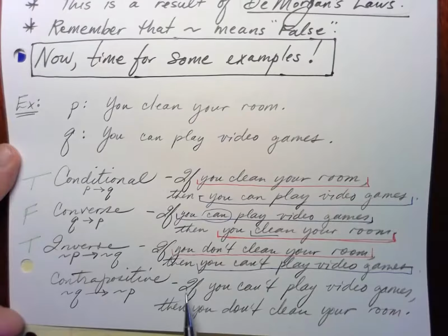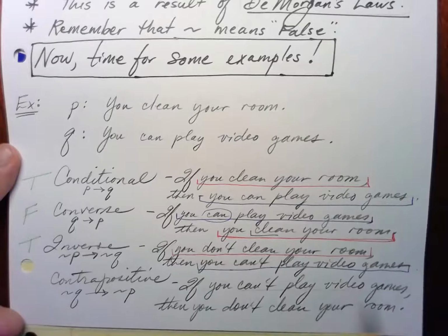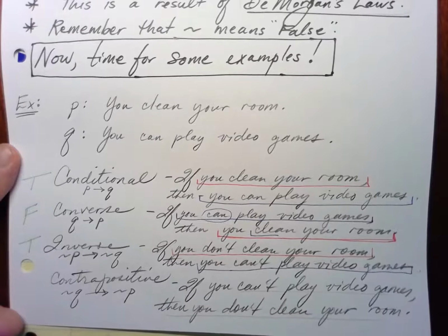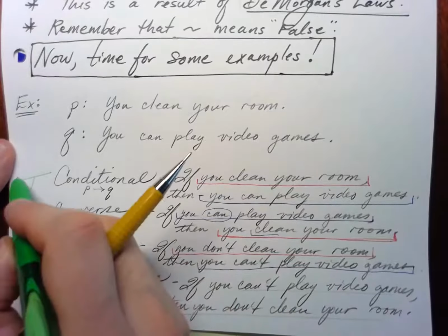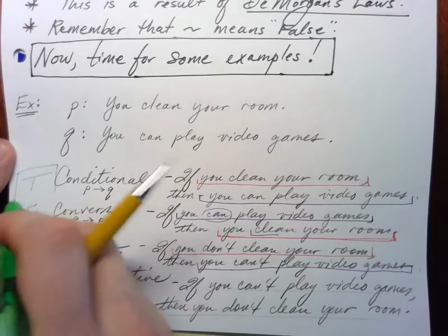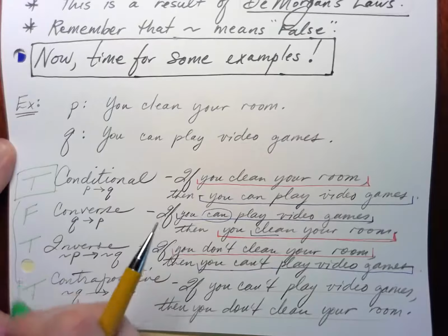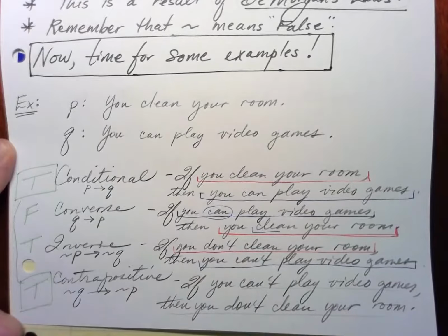I would say this is probably also true, because if you can't play video games, then what is your incentive to clean your room? So I would say that's true. And in fact, we will see in the next video that the conditional and its contrapositive are always going to have the same truth value.